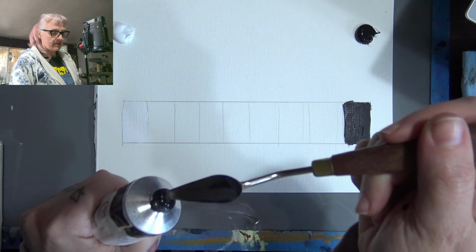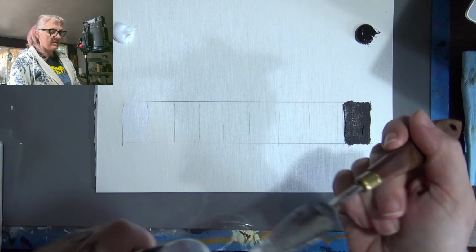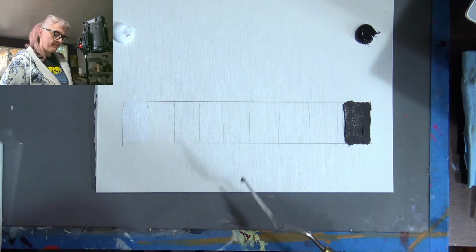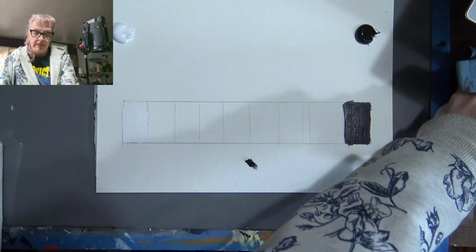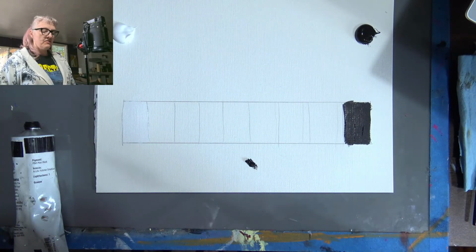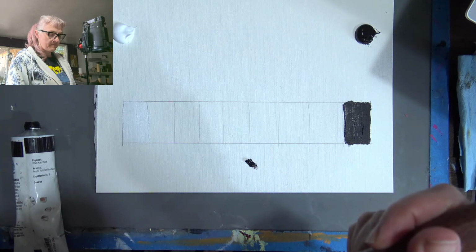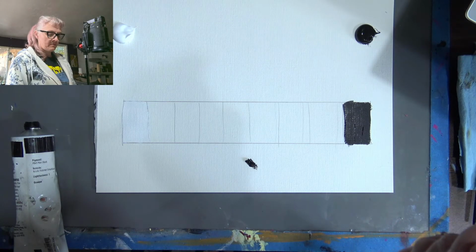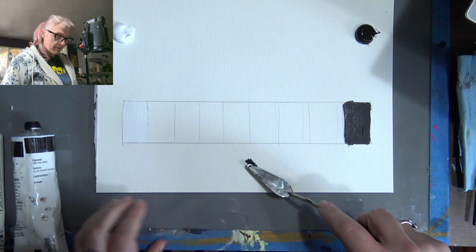And I'm going to get the most even little blob that I can. So just that little blob. I'm going to put it there. And now I'm going to get as close to that exact same blob in white as I can. It's pretty close. And I'm going to mix them together.